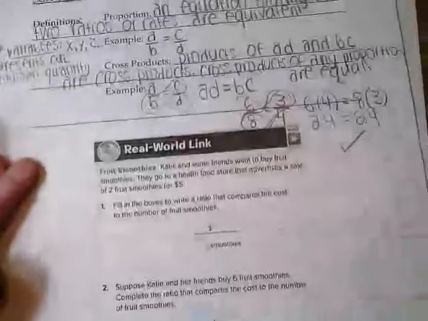All right, so now we're going to go to the bottom, and we're going to do more practice with this, don't worry. But now we're going to look at the real world link together.